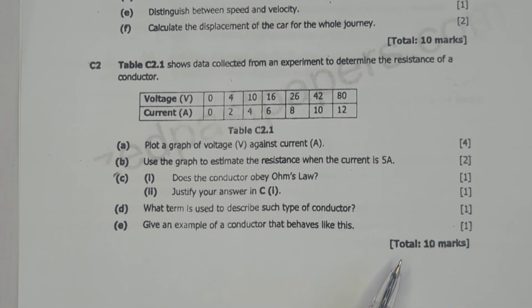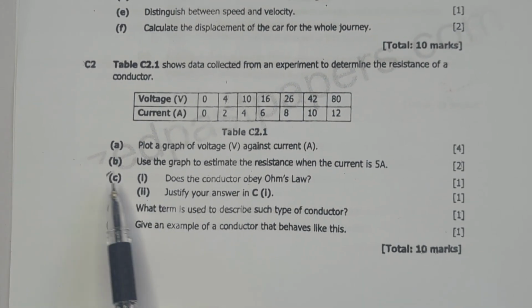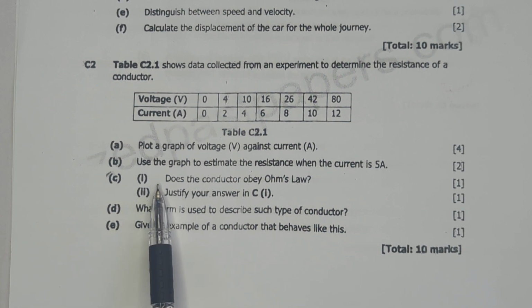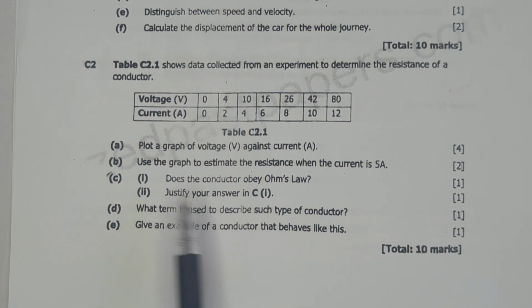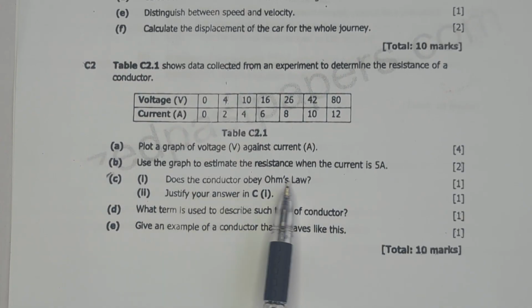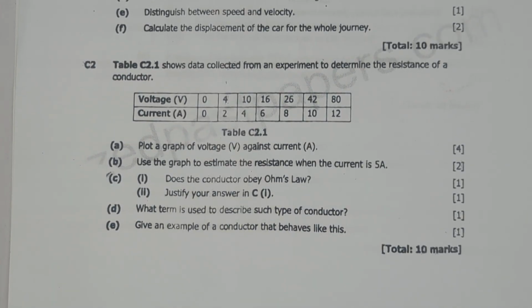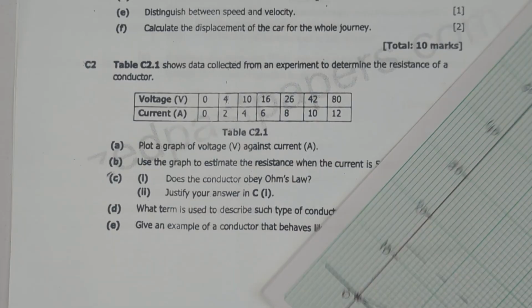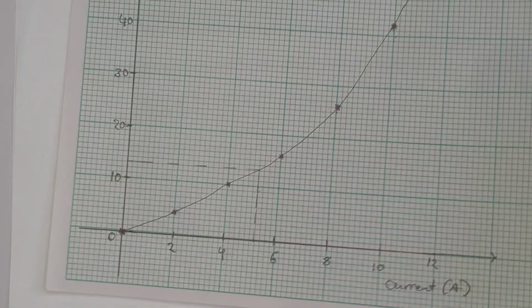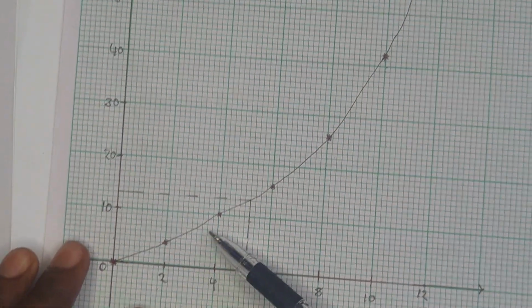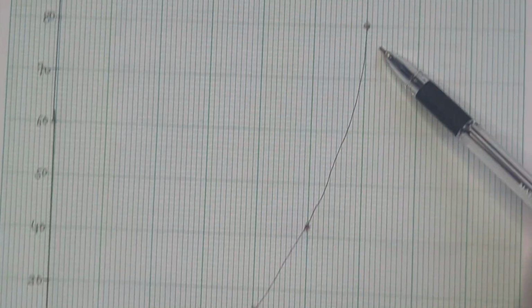Now for question C. So C, we have two questions, C1 and C2. So question C1, they're saying, does the conductor obey Ohm's law? So if we check our graph here to answer question C1, this graph here, it is curving.